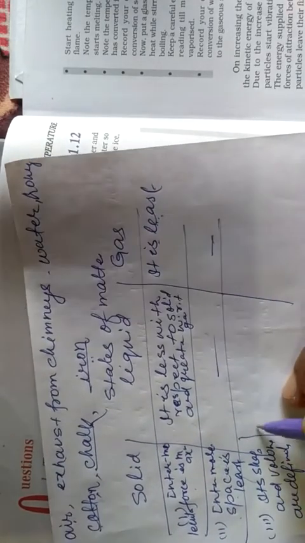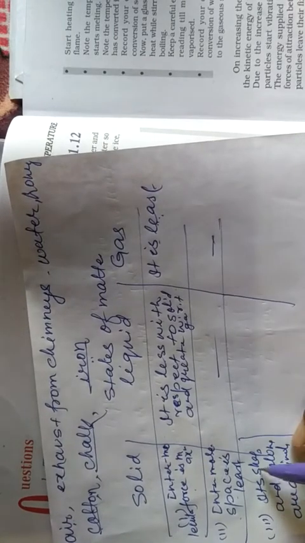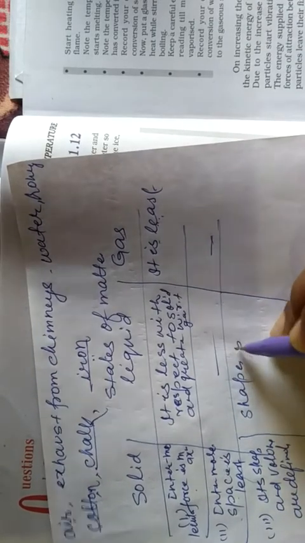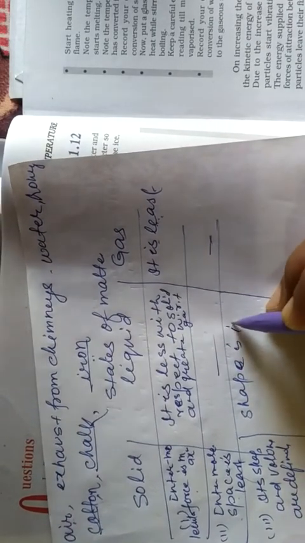Now in case of liquid, what will we have to write? Its shape is indefinite but volume is definite.